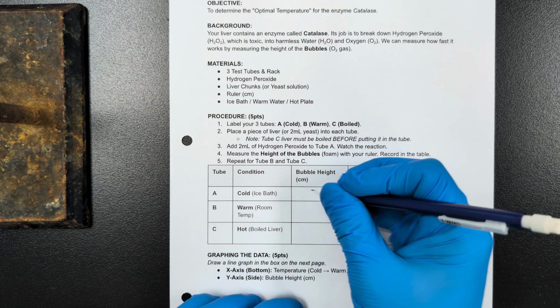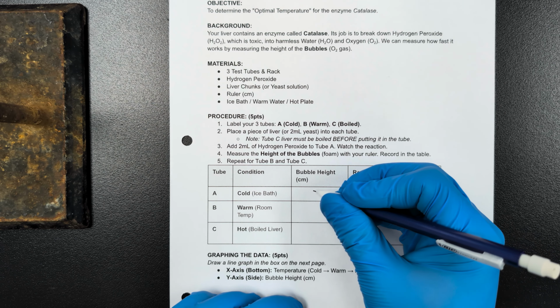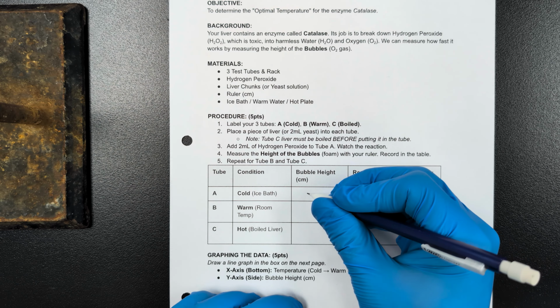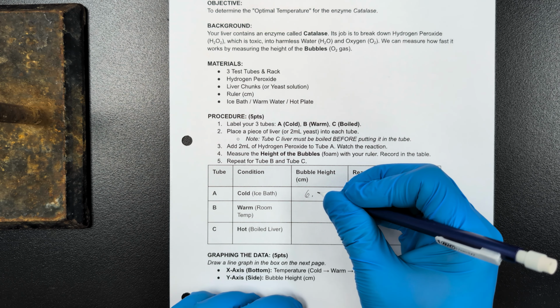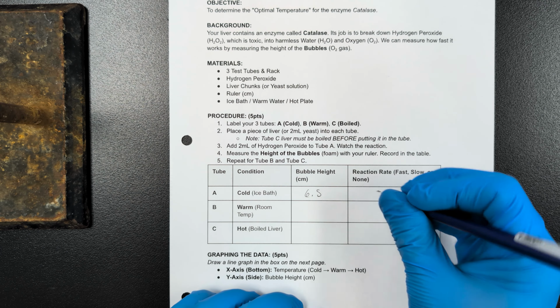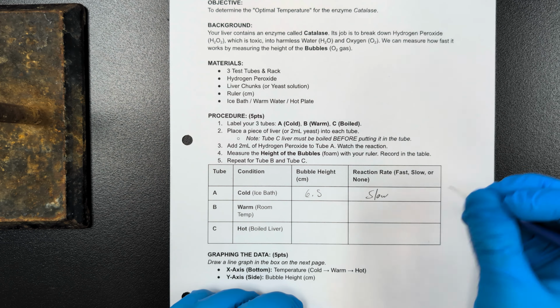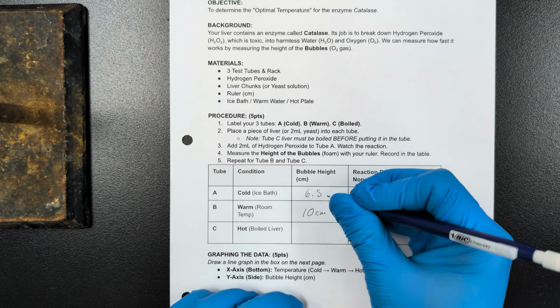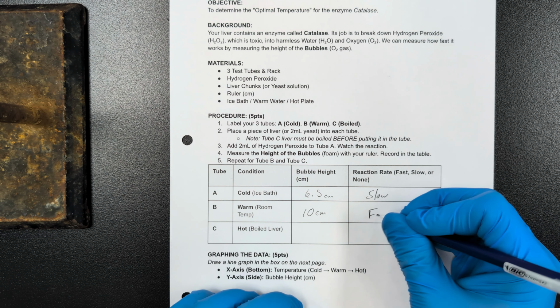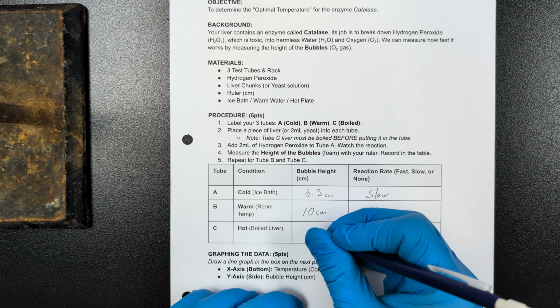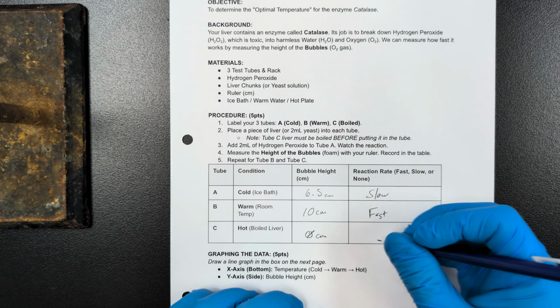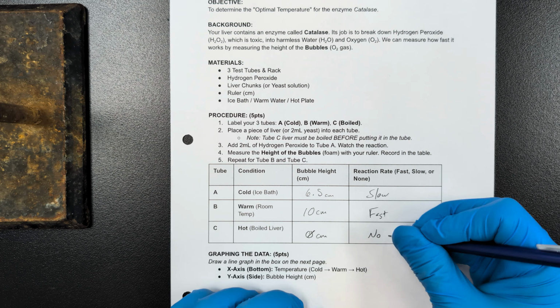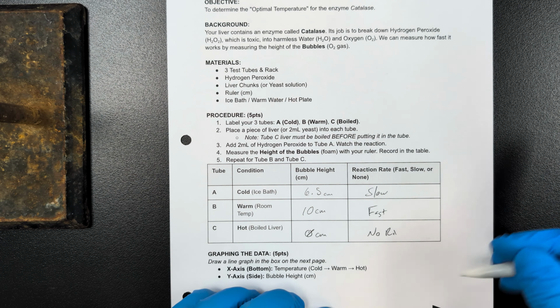And so for bubble height on the cold, about 6.5 centimeters, and that reaction was slow. For warm, about 10 centimeters, and that reaction was fast. And for hot, 0 centimeters, and there was no reaction.